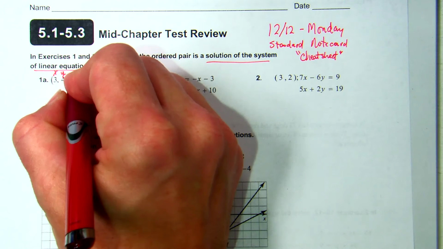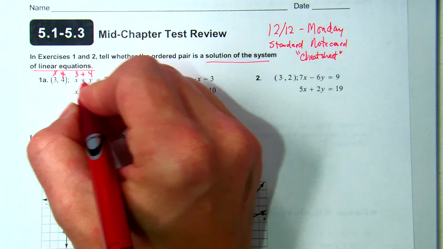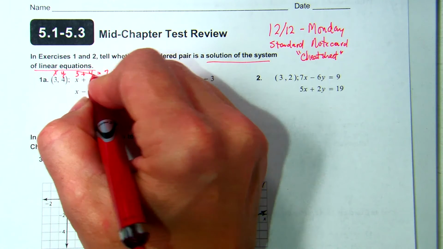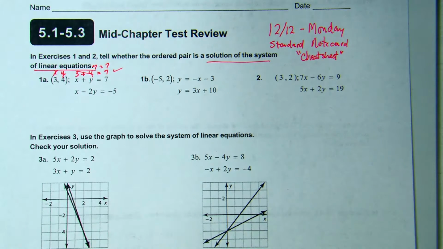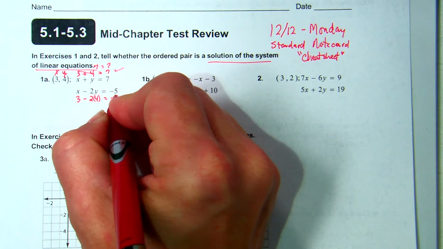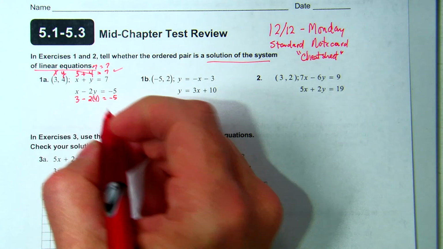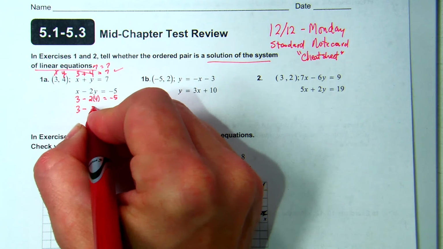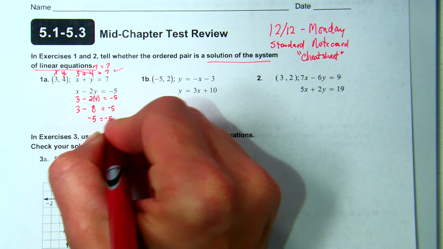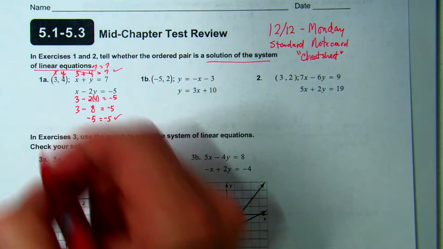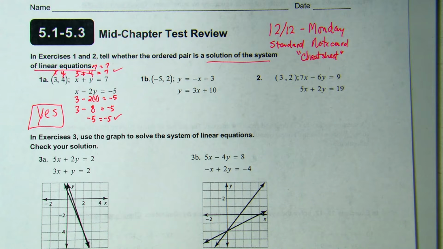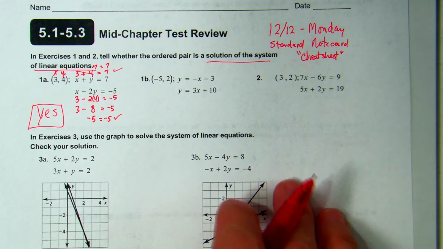Let's plug in 3 for x, 4 for y. It's supposed to equal 7, and it does. We know that 3 plus 4 is 7, and so that checks out. Let's plug in a 3 for x here and a 4 for y here, and this is supposed to equal -5. Well, 3 minus 2 times 4 is 8. Supposed to equal -5, and that is a -5. So that one also checks out. This is going to be a yes. This ordered pair is the solution to this system of linear equations.